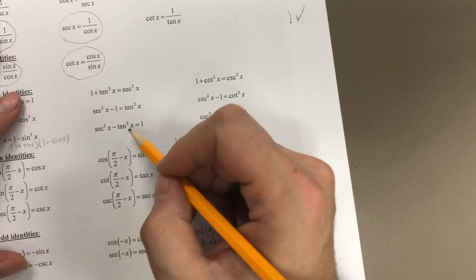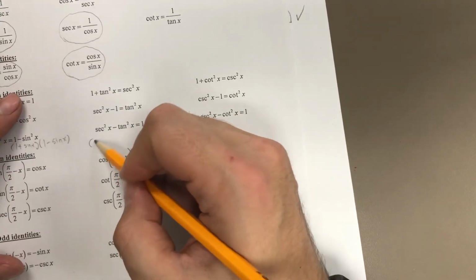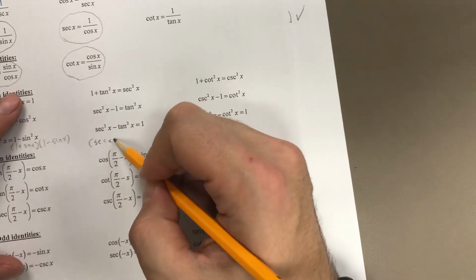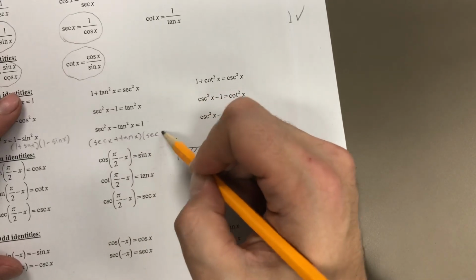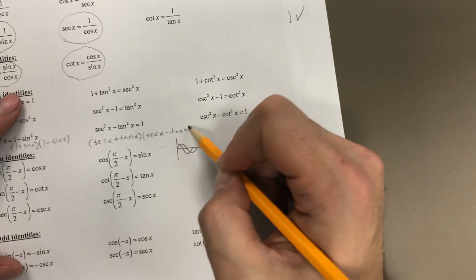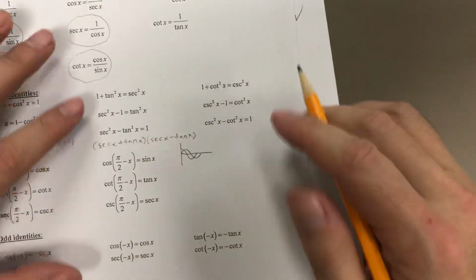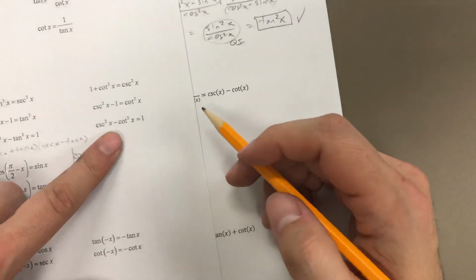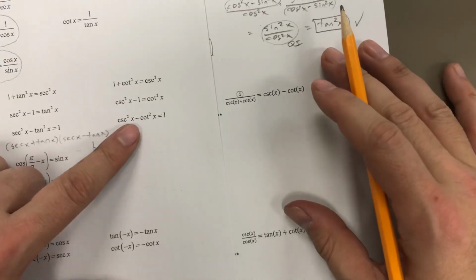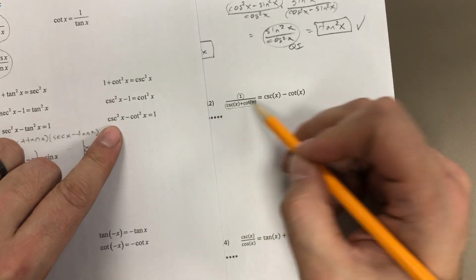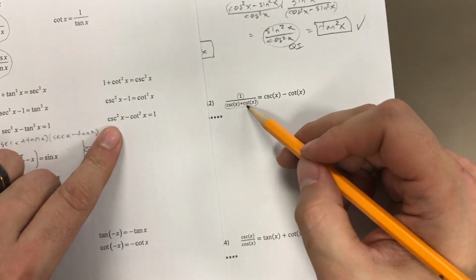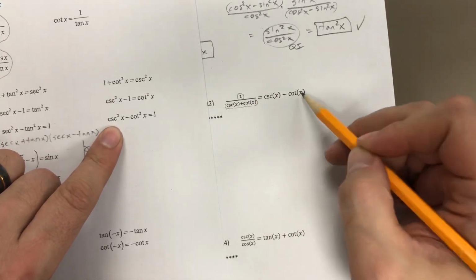So this secant squared minus tangent squared can get factored to look like this: secant of x plus tangent of x times secant of x minus tangent of x. Yeah, it's just difference of squares. So the same can be true for this identity. And the reason that I single out this identity is because if you look, this is one of those little factors from your difference of squares. And this is the other one.